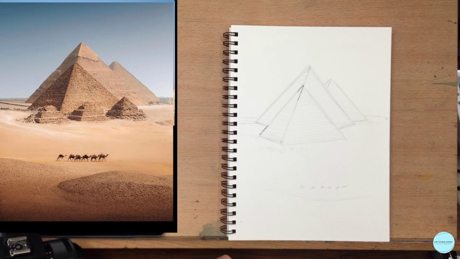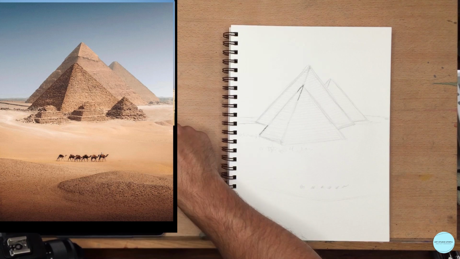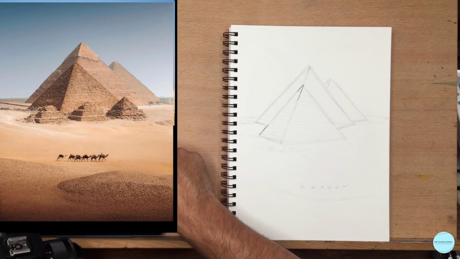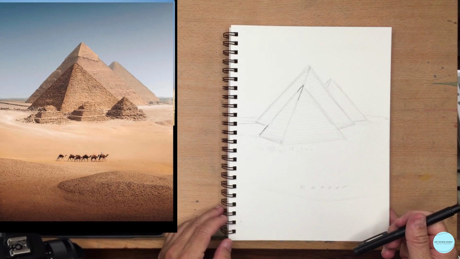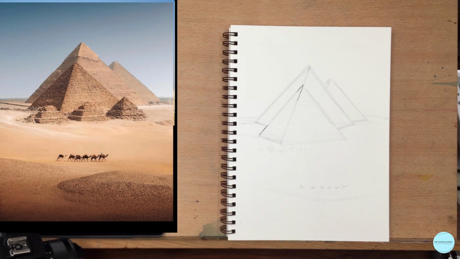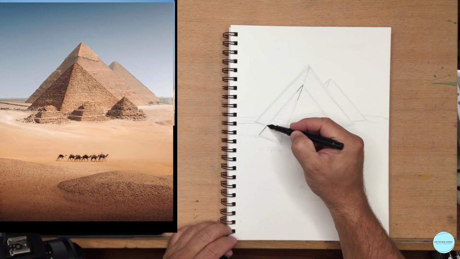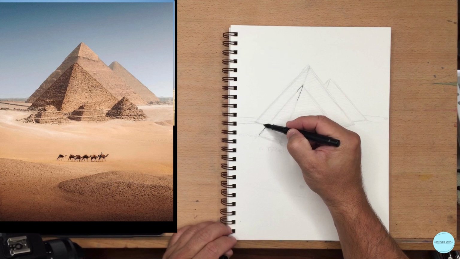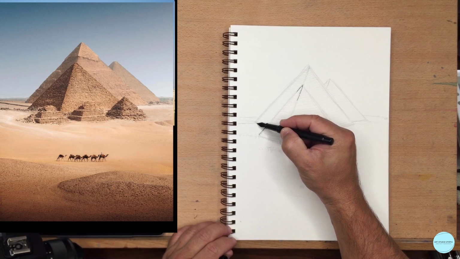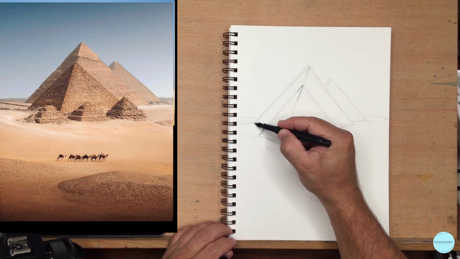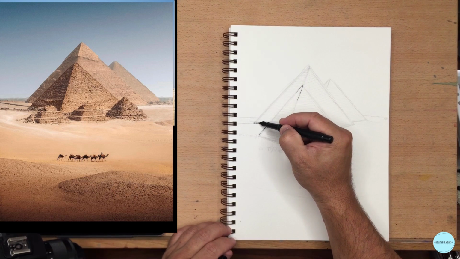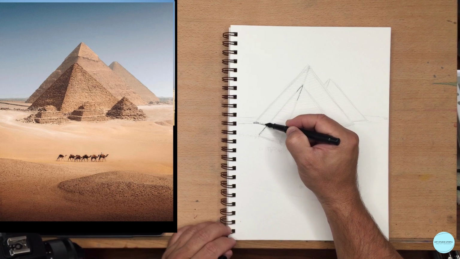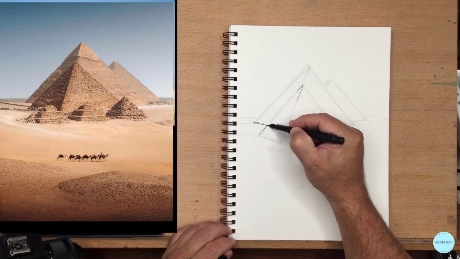So what I'm doing here is I'm looking at my reference. If I can, I'm going to zoom in. Take a really close look at these edges. And I'm going to start just outlining. And as we discussed earlier, really beginning to play with mark making. Now, most of these are going to be small little dashes.